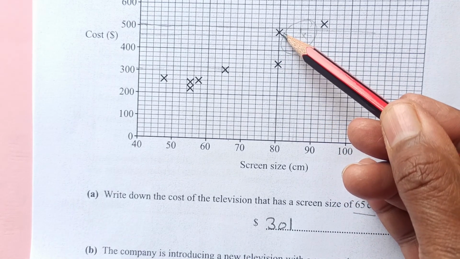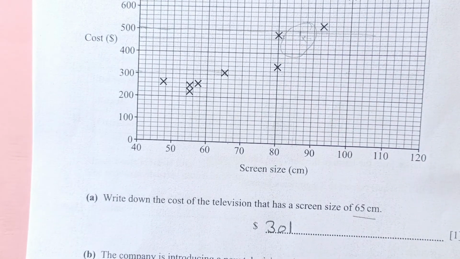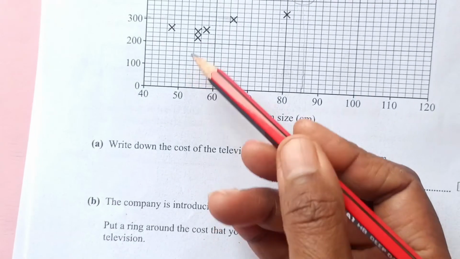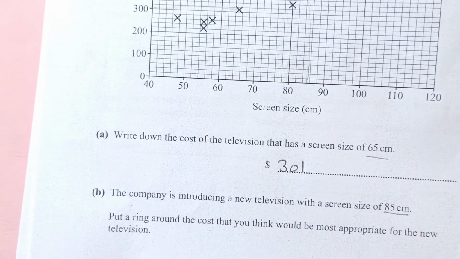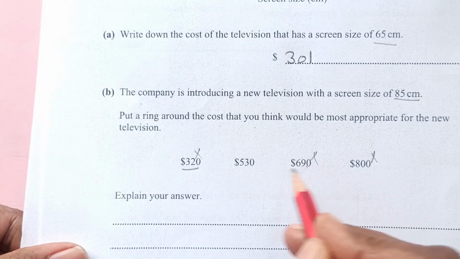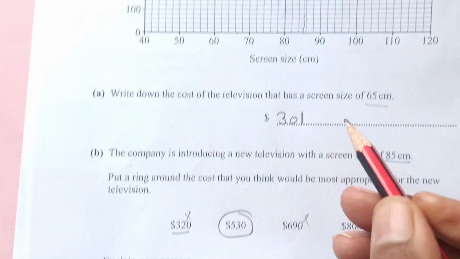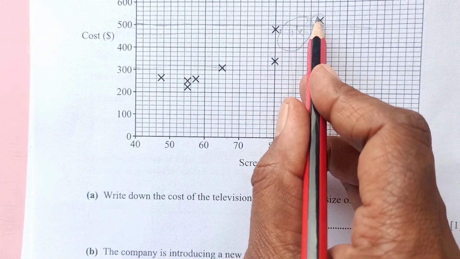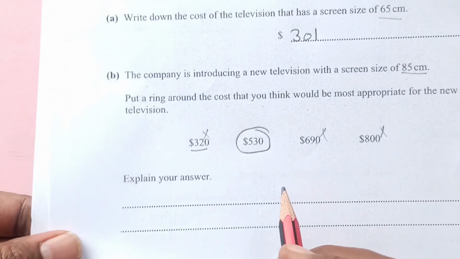If we compare the values, 320 is very low, and 800 is very high. Also 690 is too high. So we are left with only 530. It can be a bit more than this, nearer to this one. So 530 will be the best option.